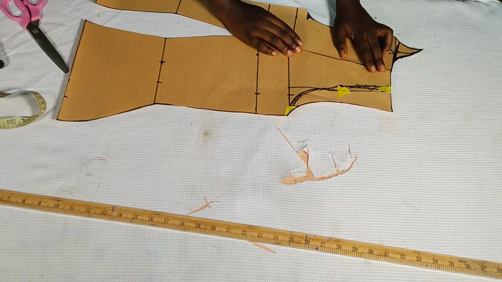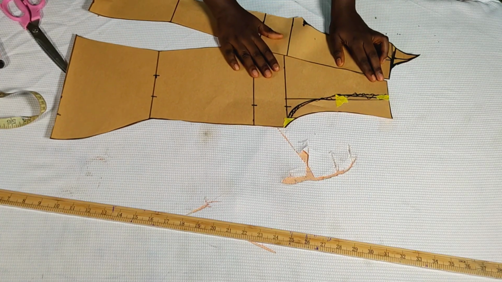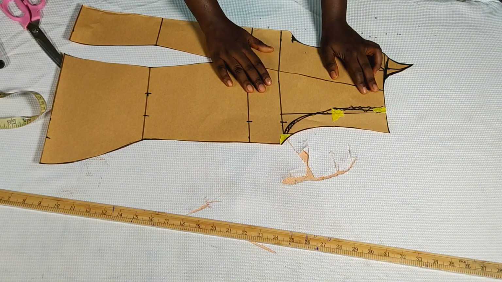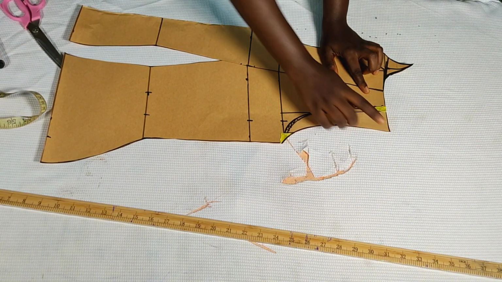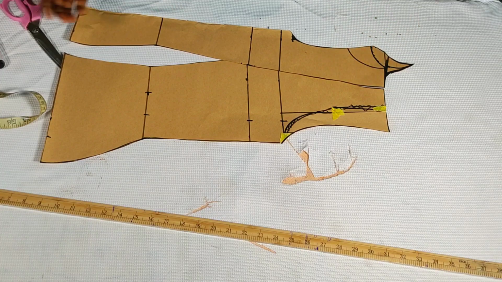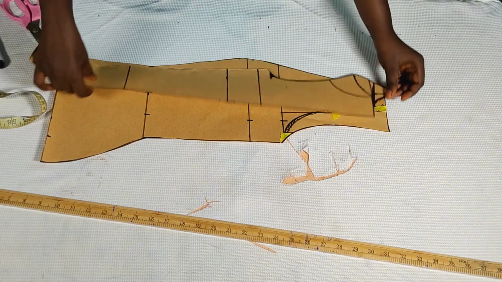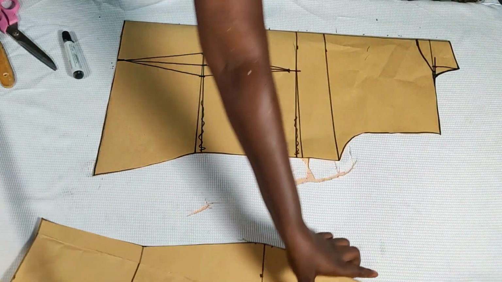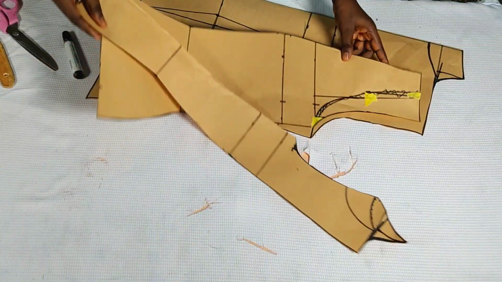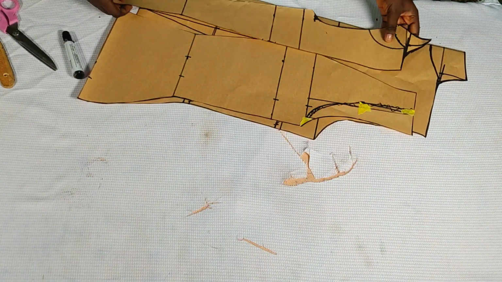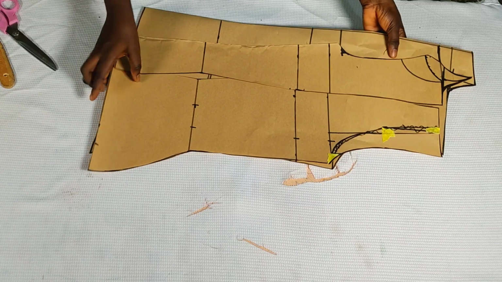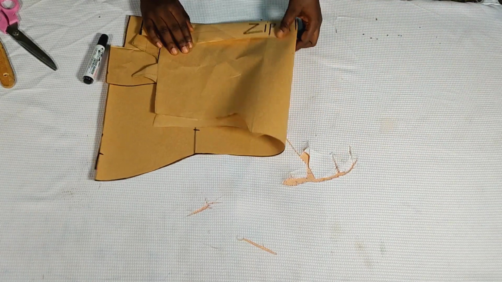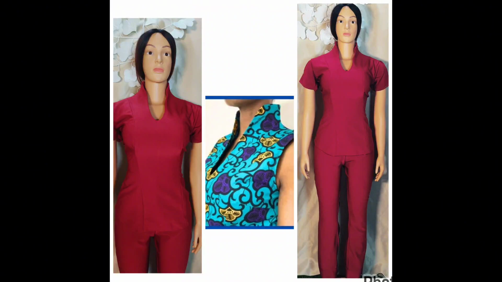So after cutting through my dart, this is how it looks. So after joining, this is how it is going to look. You make sure that you notch all your points so that you don't mess some up. They all meet perfectly. So now my front pattern is ready. I have my front, I have my back. As for my back, I didn't cut through the dart. I will just sew it because it's just a normal diamond dart.